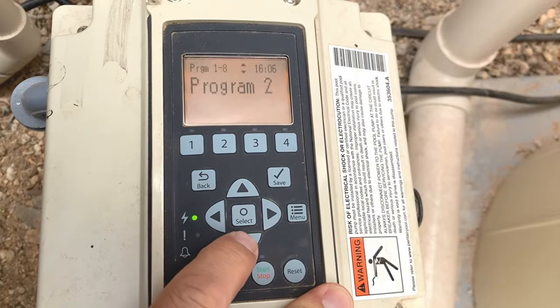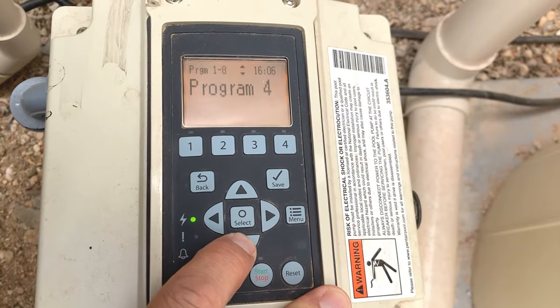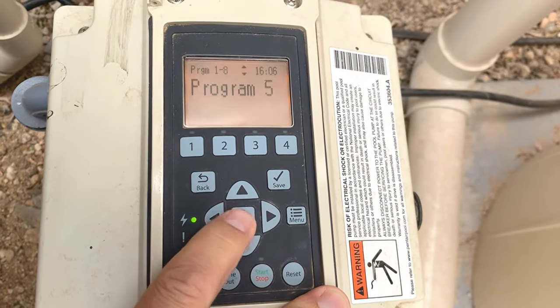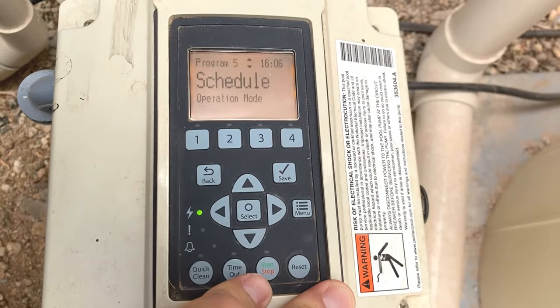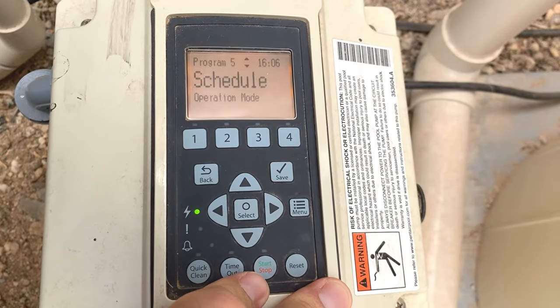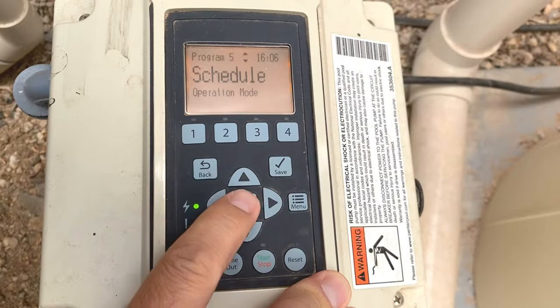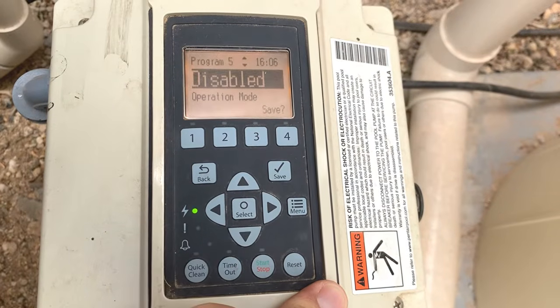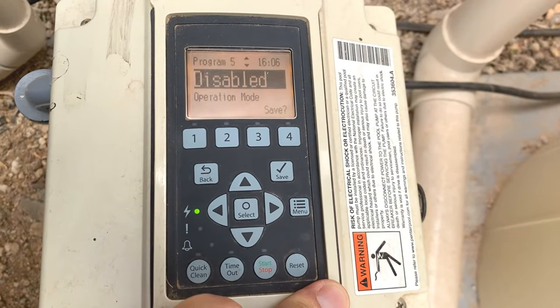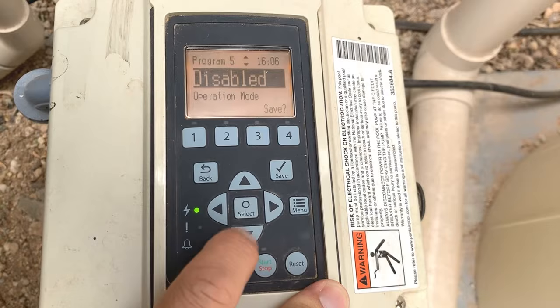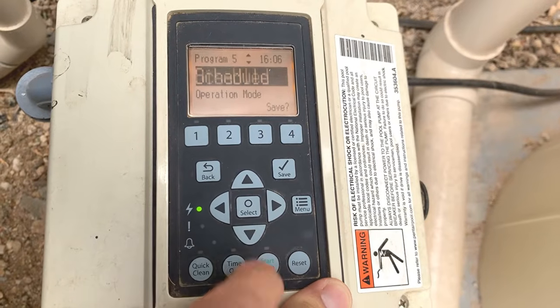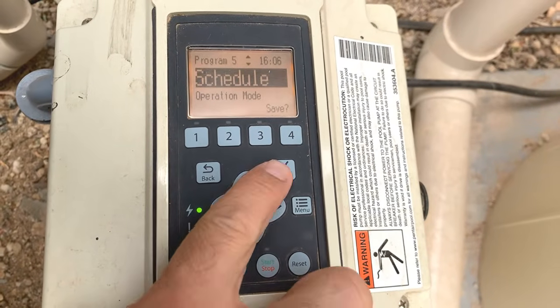So I'm going to scroll down to program 5 and press select. Right now you can see that this is currently a scheduled program. If you haven't done this before, you will see this as a disabled program. Obviously, you simply hit the select button and change that to scheduled and hit save.